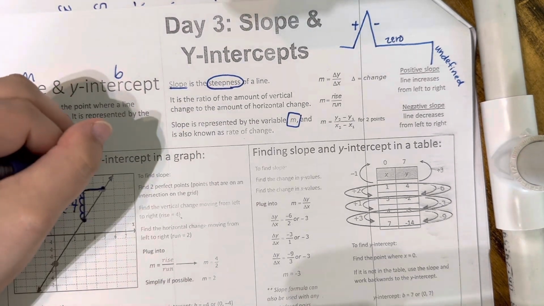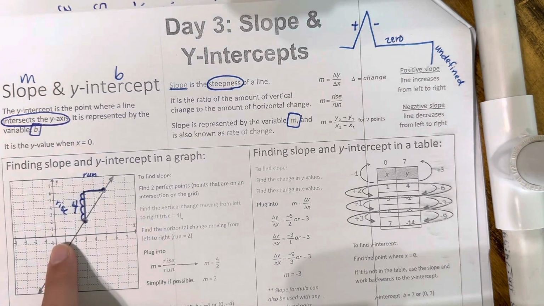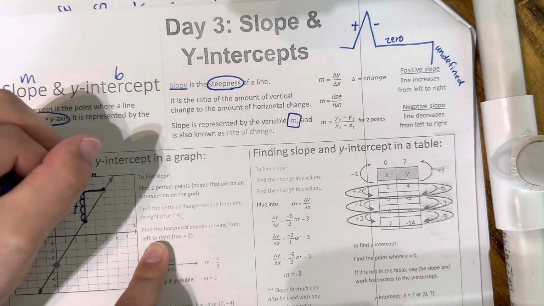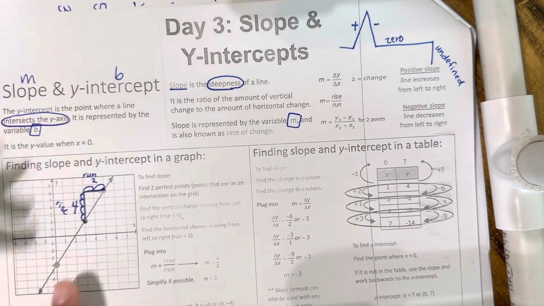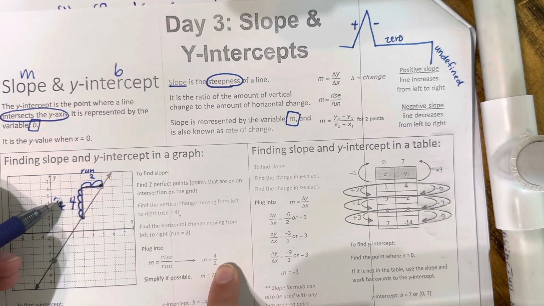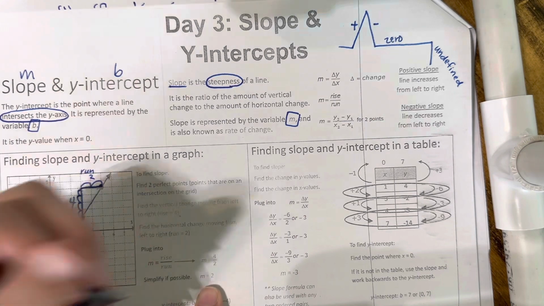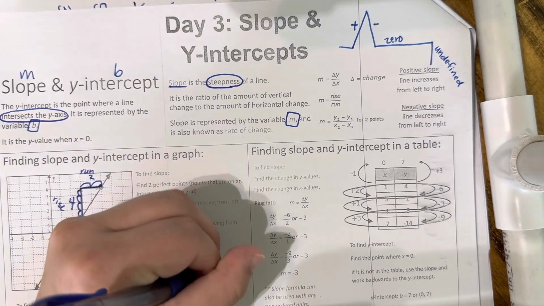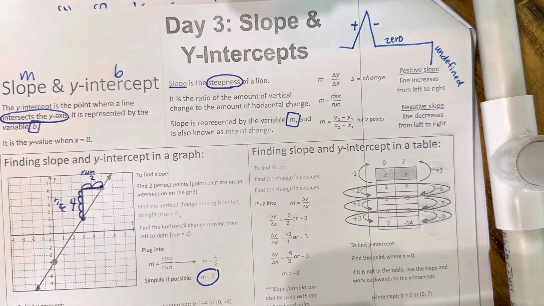Then my run is that horizontal change. I see that they're counting by ones on my x-axis. So I count 1, 2. So when I do rise over run, I have 4 over 2. And then I simplify. So my slope for this graph right here is 2.